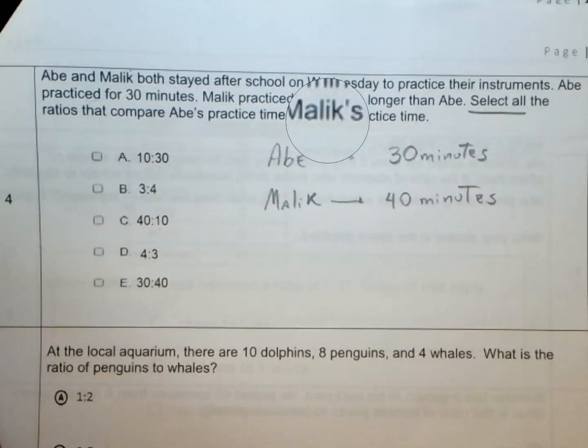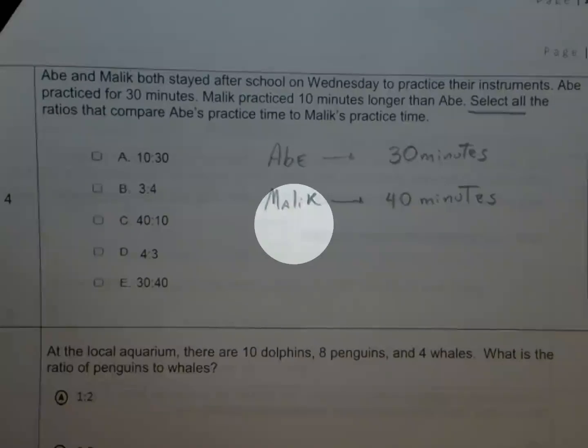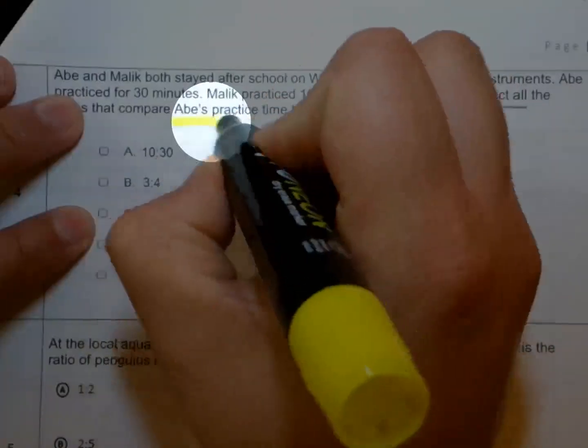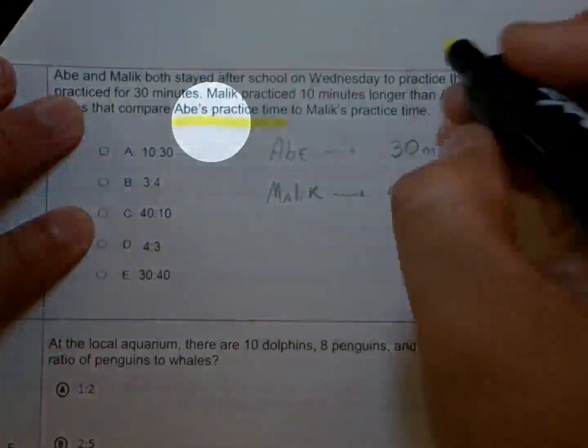So now, first thing to do in ratios is actually to identify which one is the first group and which one is the second group. Okay, let me use another tool here so you can see this more clearly.